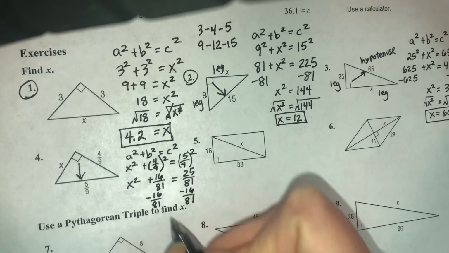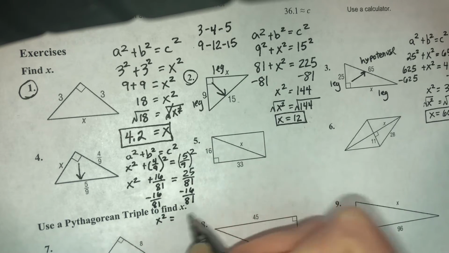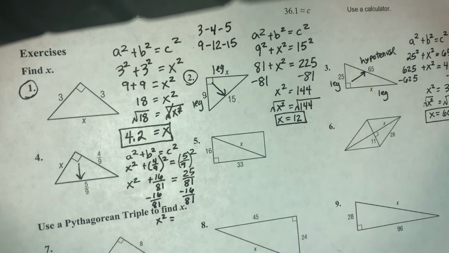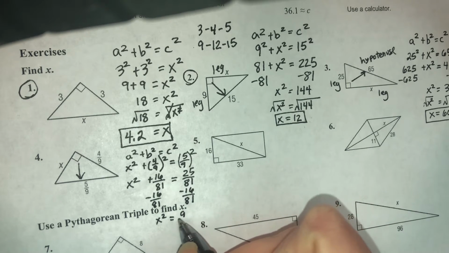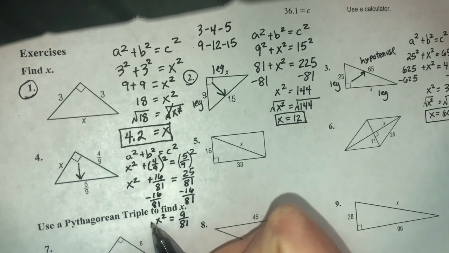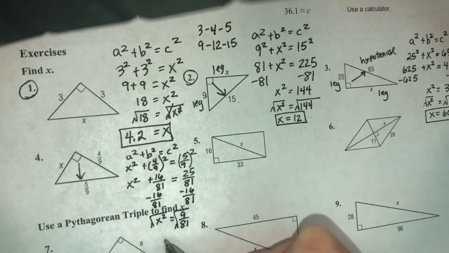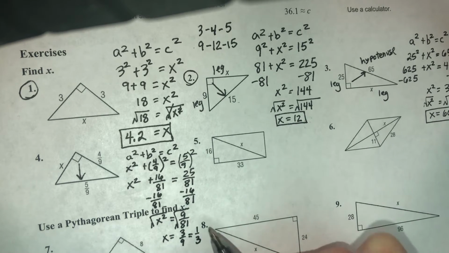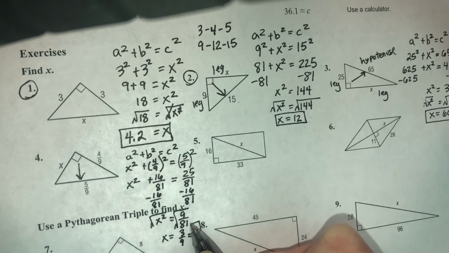So let's see. I'm going to be left with x squared equals 25 minus 16 is 9/81. And then if I take the square root on both sides, x would be equal to 3/9, which simplifies to 1/3. So the answer is 1/3.